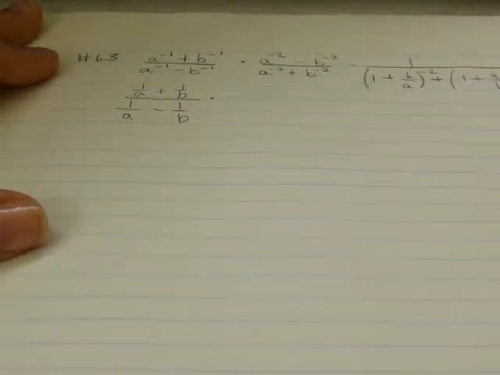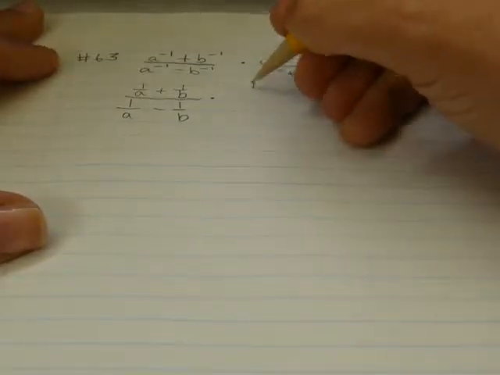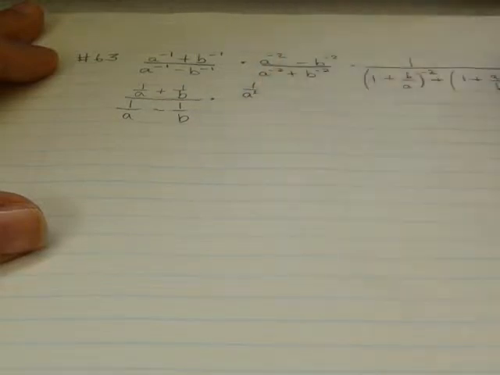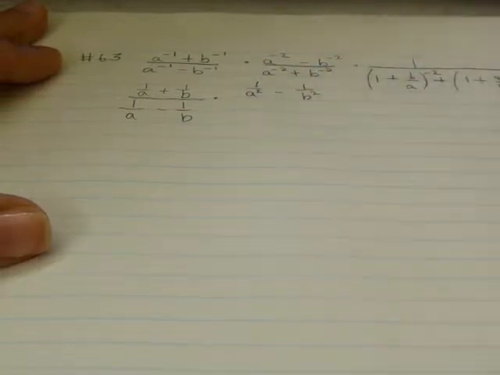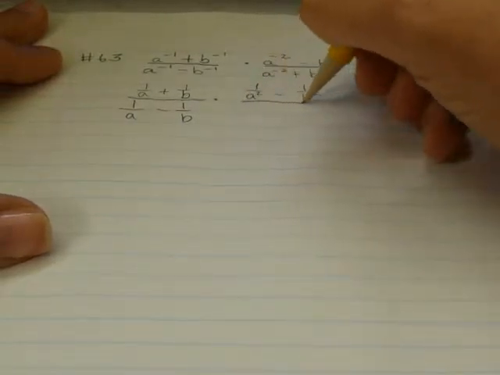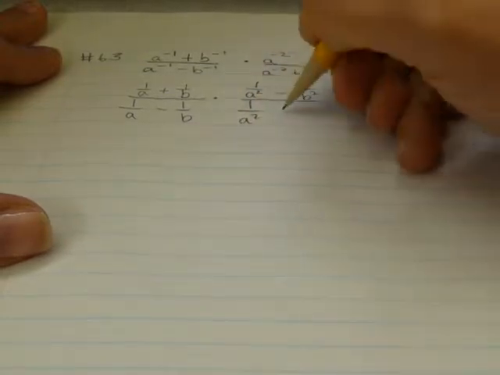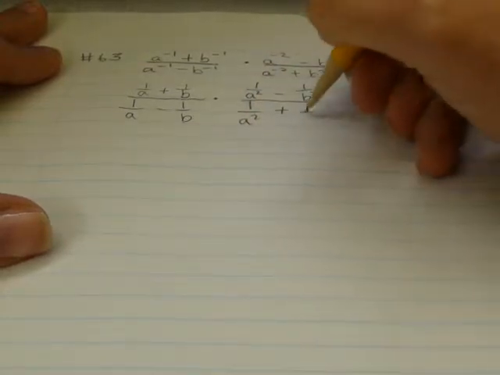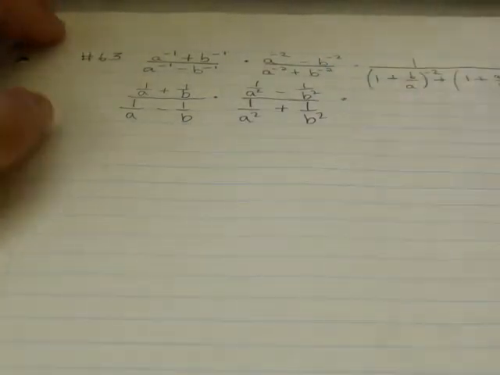The second fraction is a similar story. Nothing can cancel there. You can only cancel factors, and those things are added and subtracted from each other. So all I can do is write a to the minus 2 is 1 over a squared. Then I'll have 1 over b squared. And then I'll have 1 over a squared plus 1 over b squared.